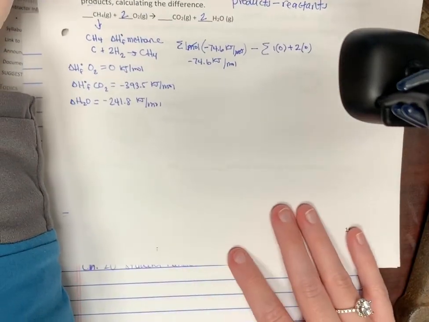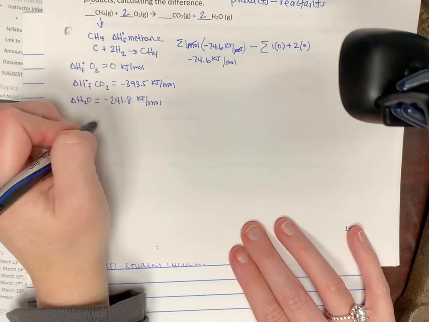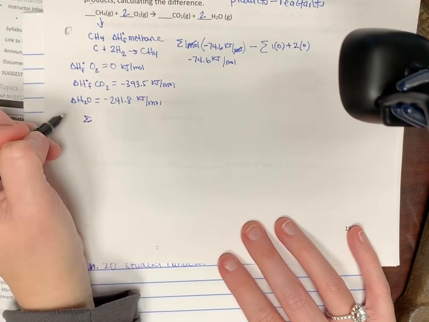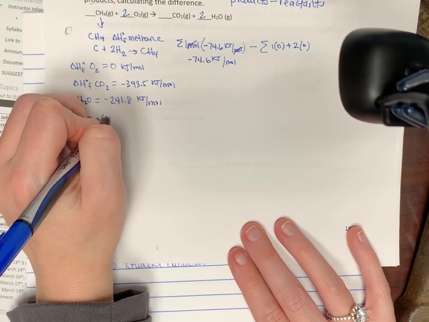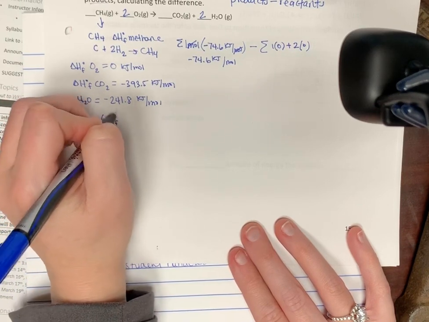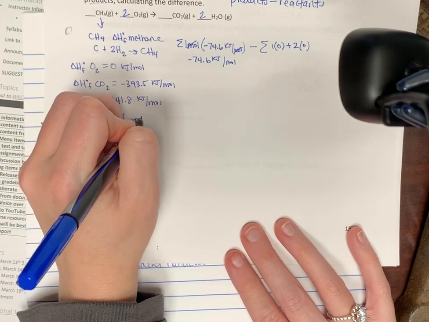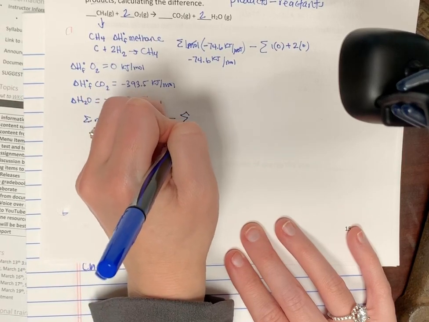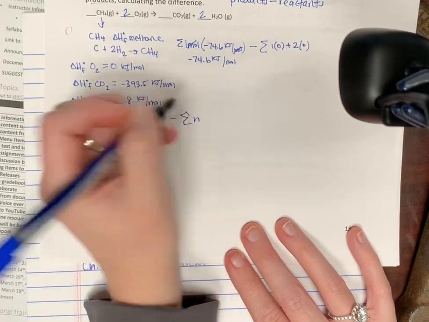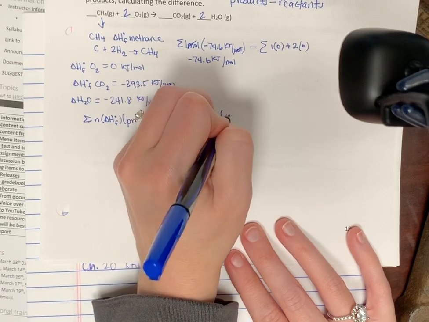So now let's do our big summation. That means add them up. Add them up. Moles, heat of formation of, remember, products always come first. Products minus, add them up, number of moles, heat of formation, reactants.